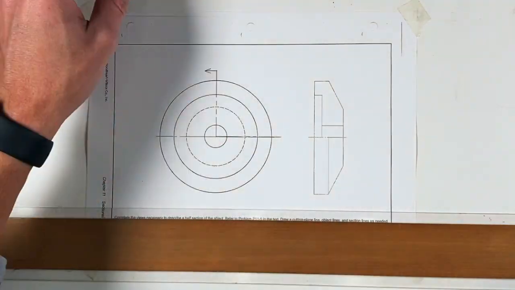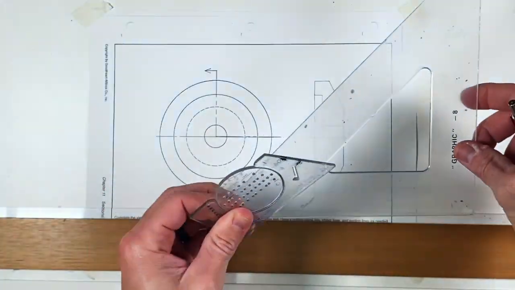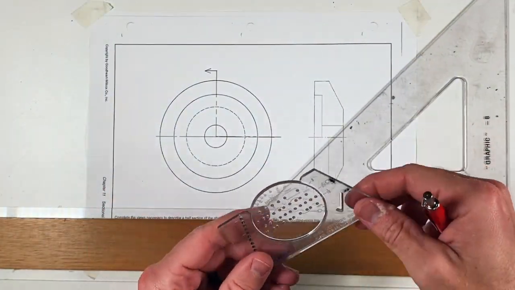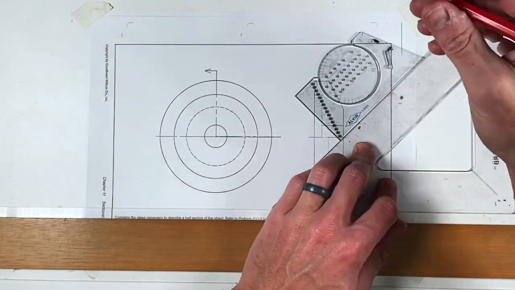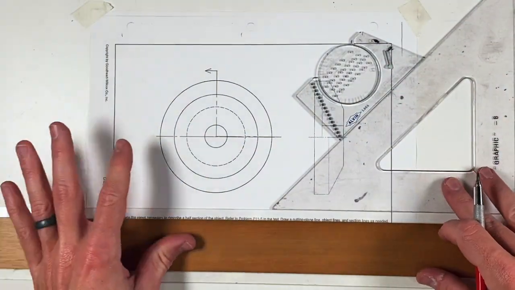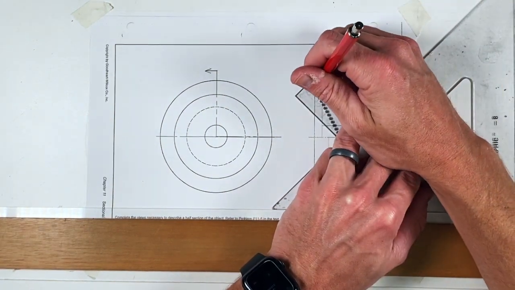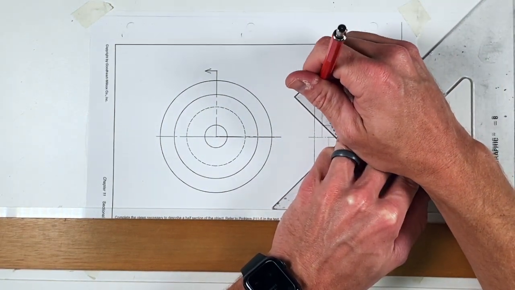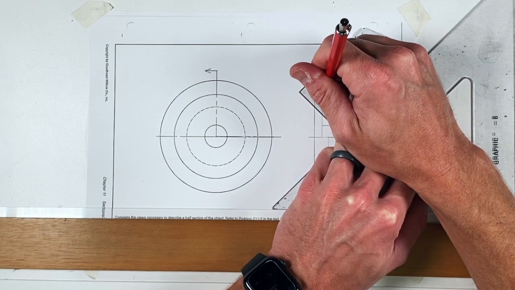Now I'm ready for my section lines. So I need my 45 triangle and my Ames lettering guide. I'm going to position it in a way where I can hopefully do this in just one motion. Make sure my T-square is perpendicular and my T-square and my triangle is tight, and now I'm ready to go. Make sure you only section what solid material is getting cut.